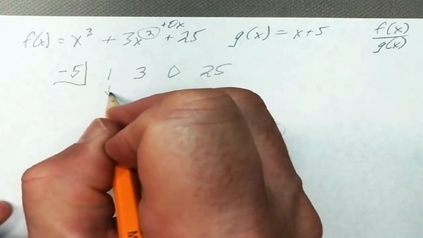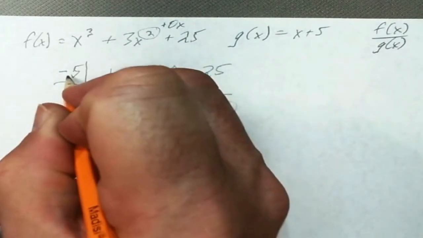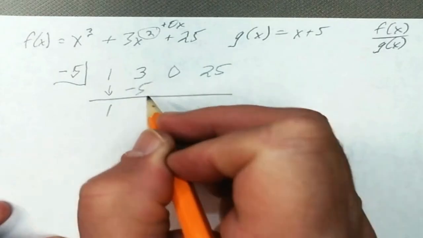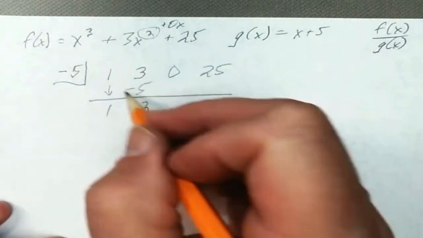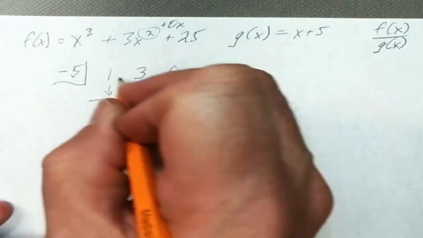Bring the first term down. Negative 5 times 1. Add.